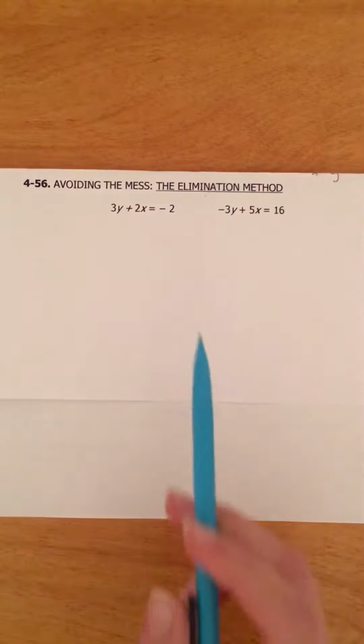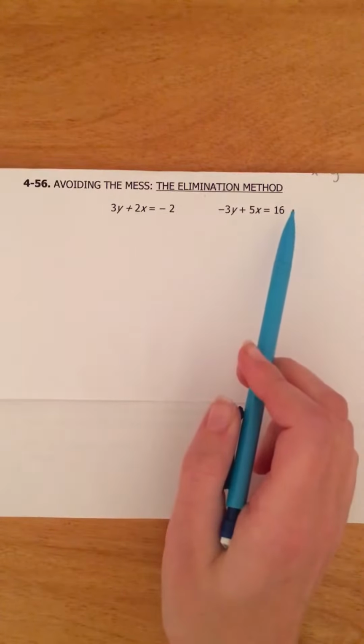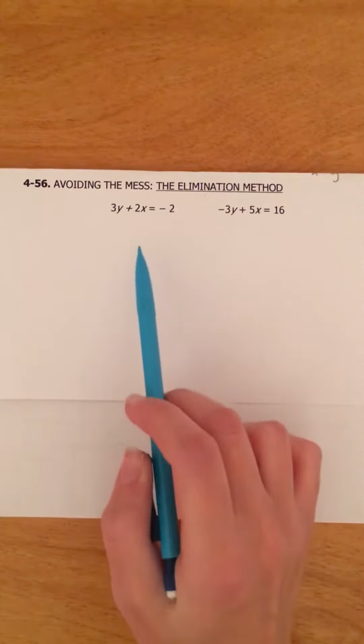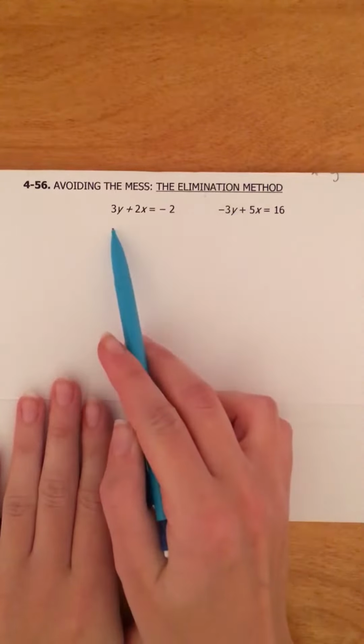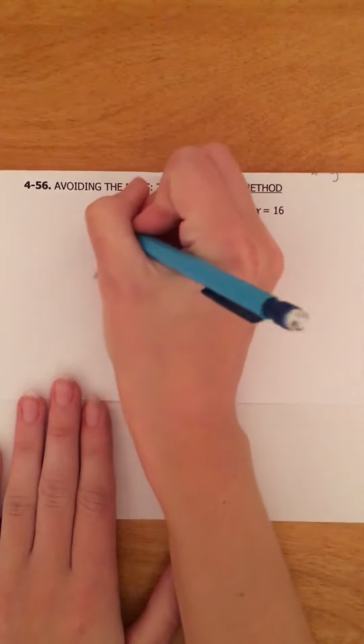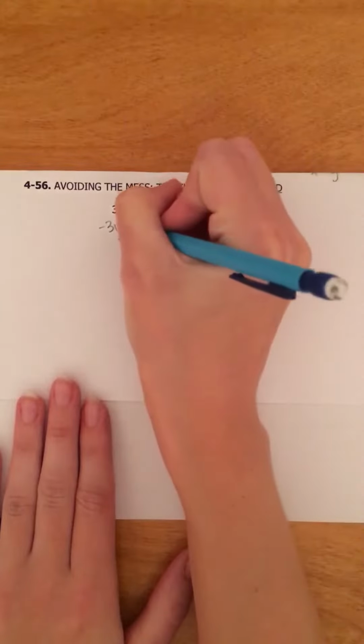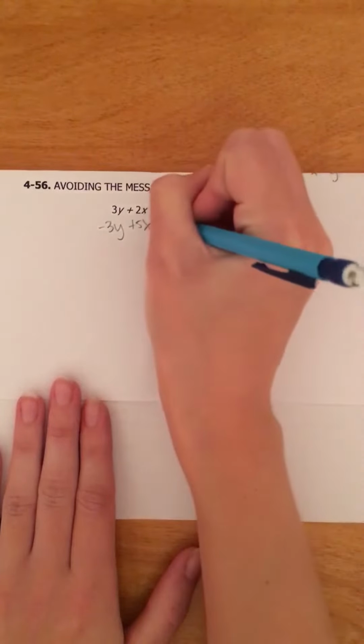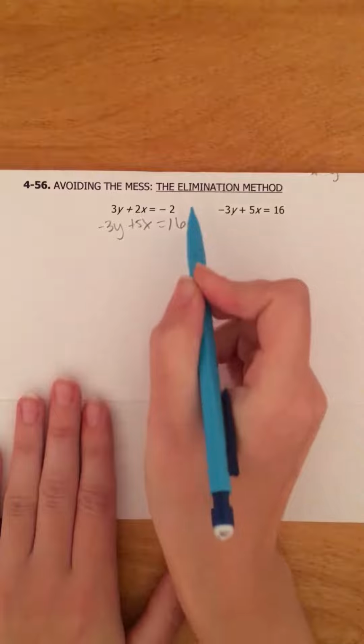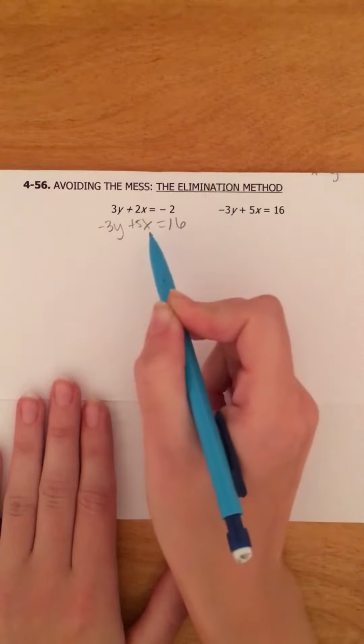So what we're going to do, instead of having these equations side by side, I'm going to set them up on top of each other. Okay, so I'm going to stack this equation. I'm just going to write it right underneath this equation. Negative 3y plus 5x equals 16. Okay, so we're just working on this part right now. I just wrote this right underneath it.